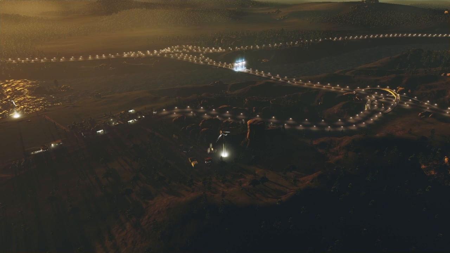So my suggestion is you don't create something very big in the beginning, because this first area can be just a suburb when your city grows, not exactly a downtown or a financial center.